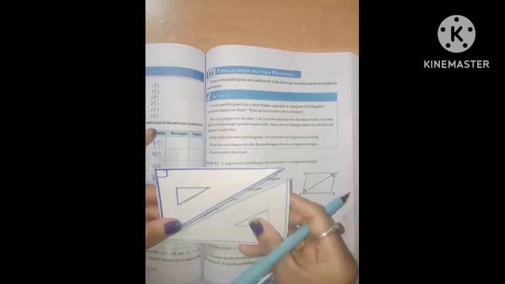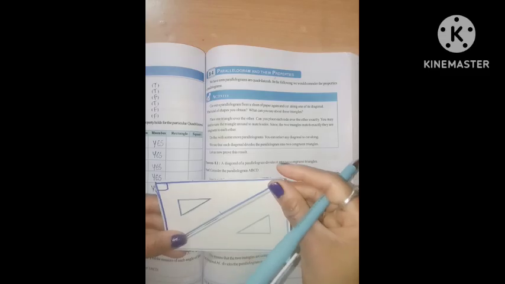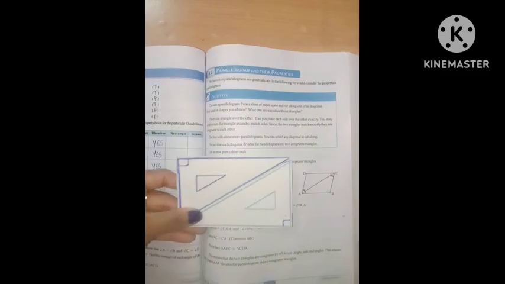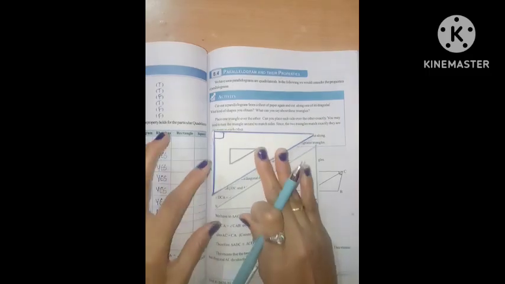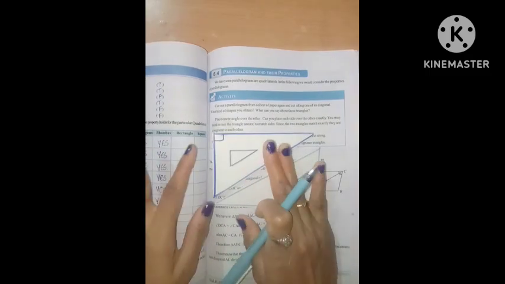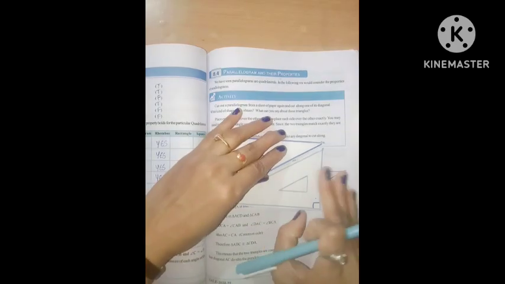Let us take the two set squares. This is the rectangle. Next, first property. One pair of opposite sides are parallel. Yes.